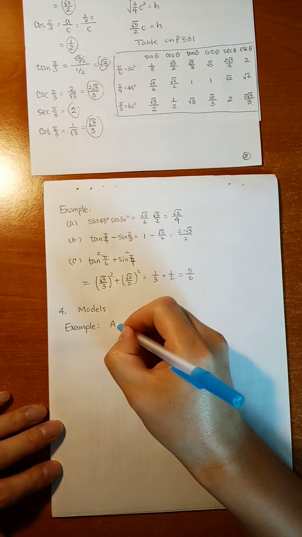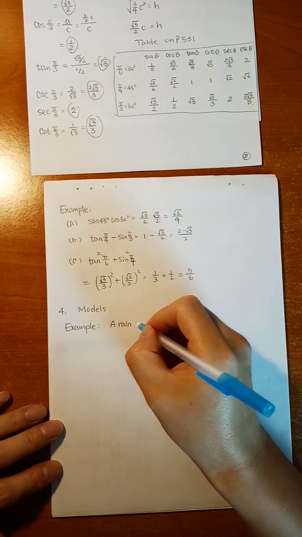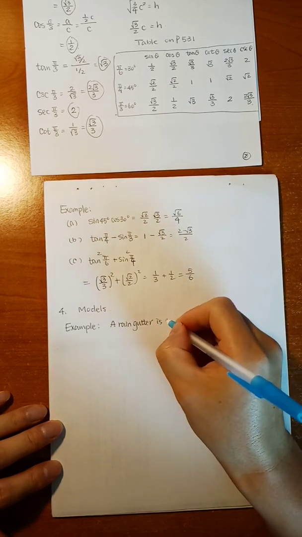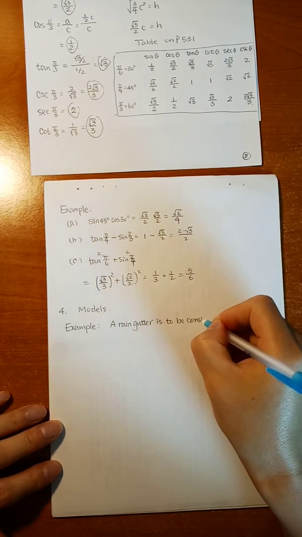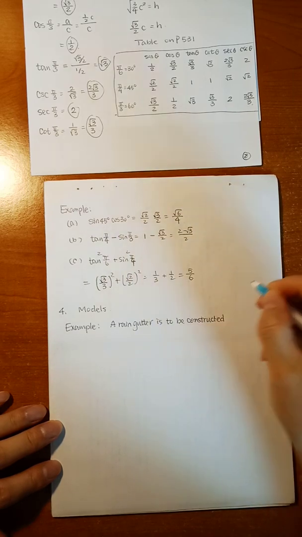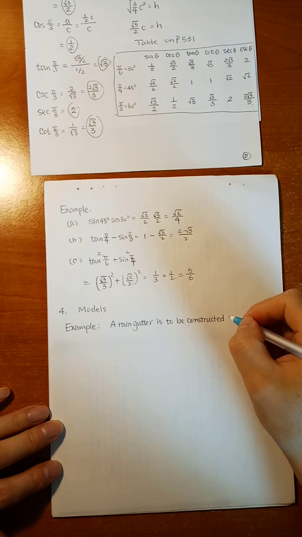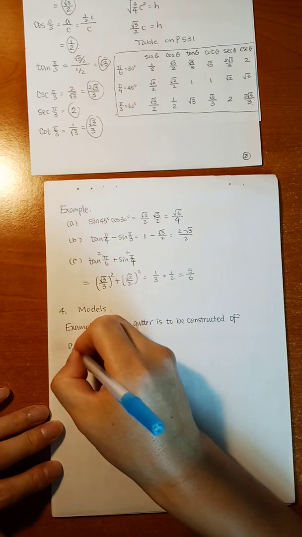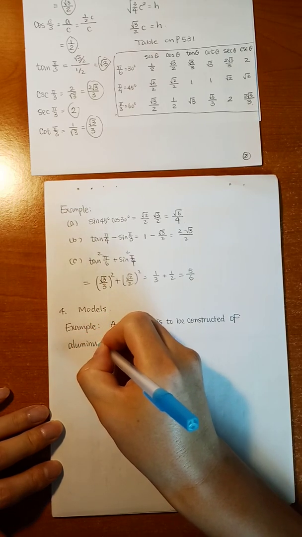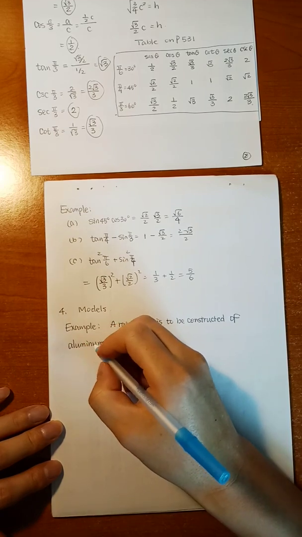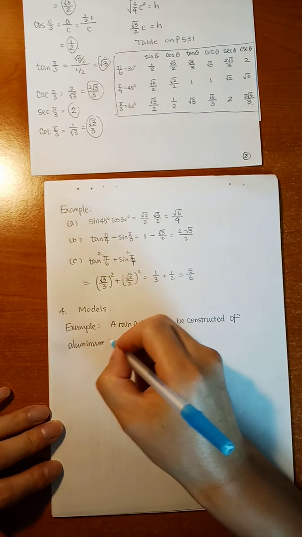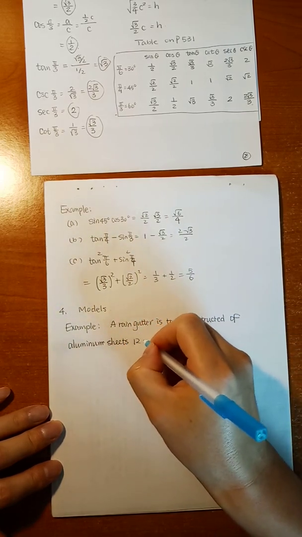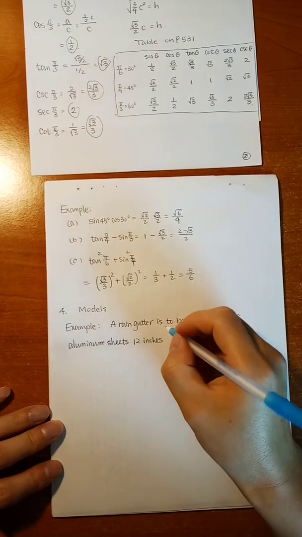Example: a rain gutter is to be constructed of aluminum sheets 12 inches wide.